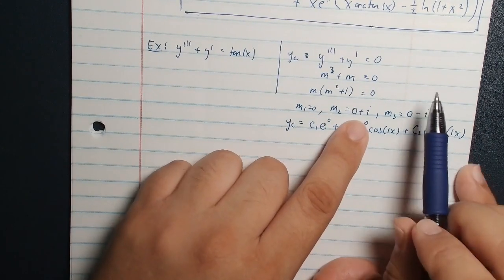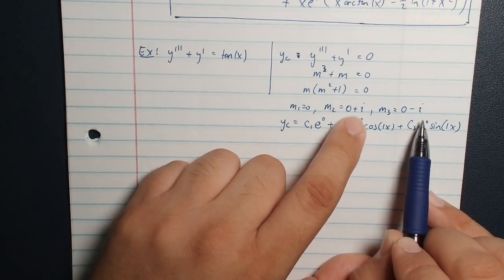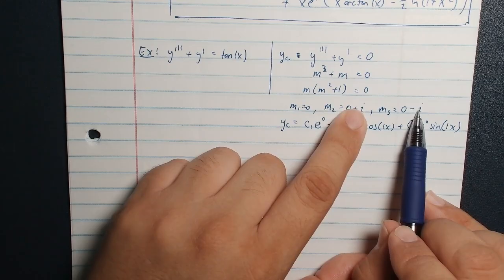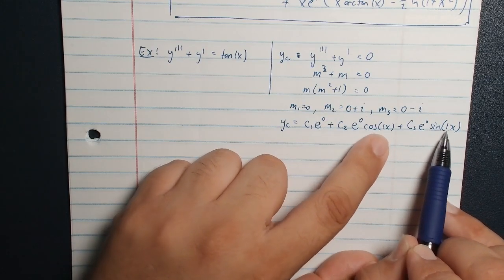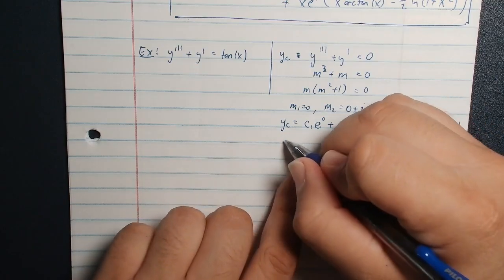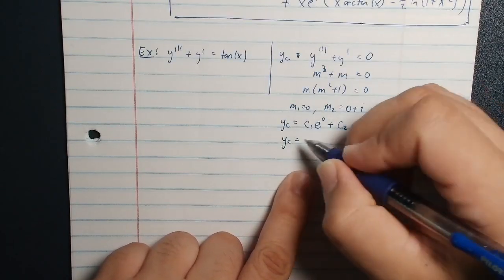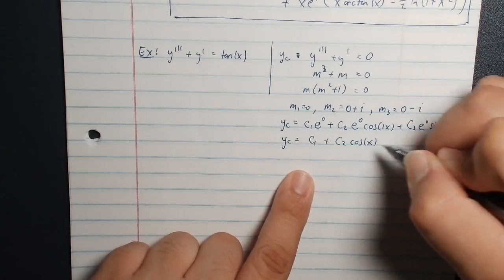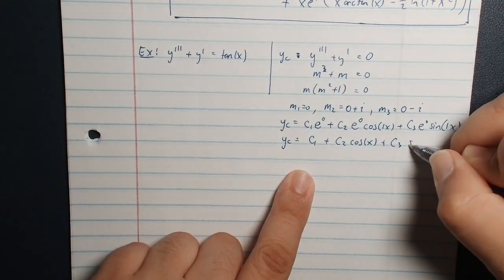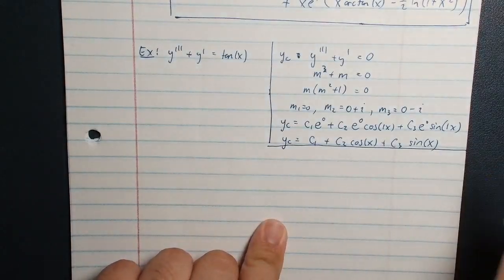Right, so whenever you have complex coefficients, the real part is the power on your exponential, and the imaginary part, not the i, just the 1, is going to be the coefficient in the argument of your trig component. And so here we can clean that up as, well, e to the 0 is 1 every single time. So we can write this as c1 plus c2 cosine of x plus c3 sine of x. So there's our complementary solution.